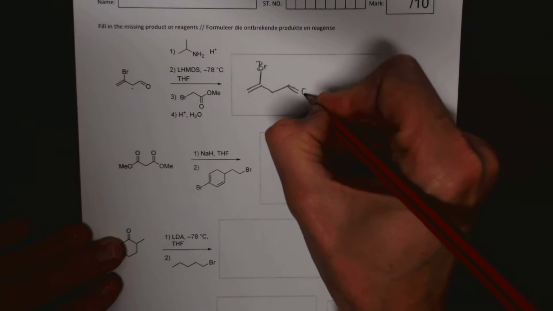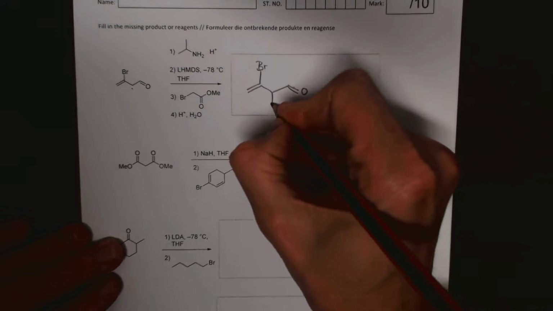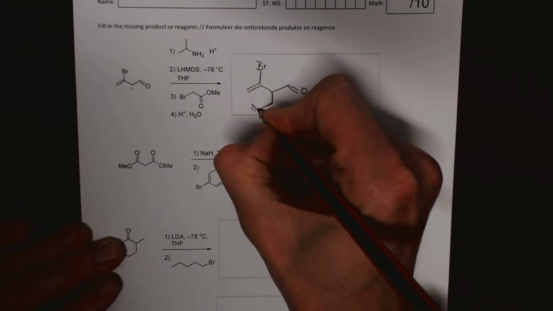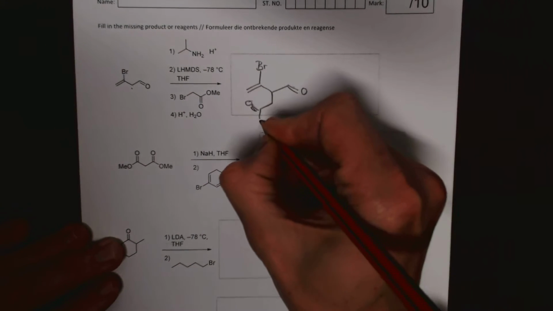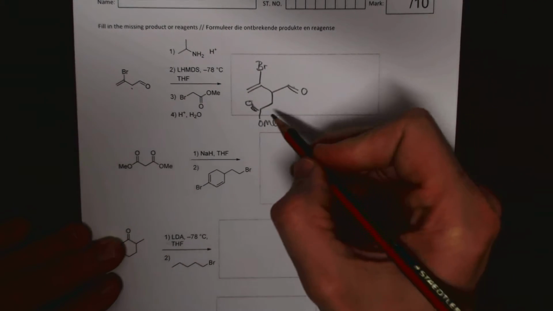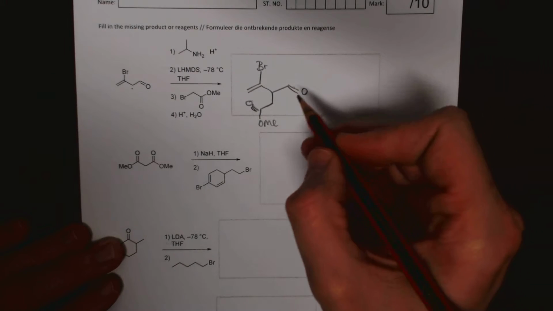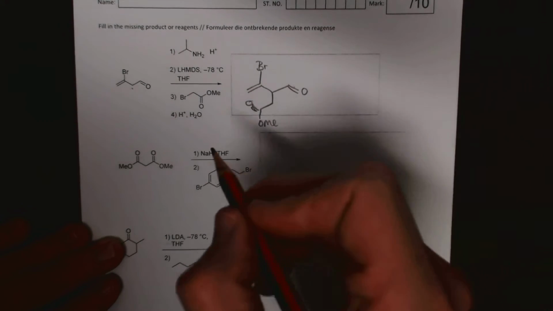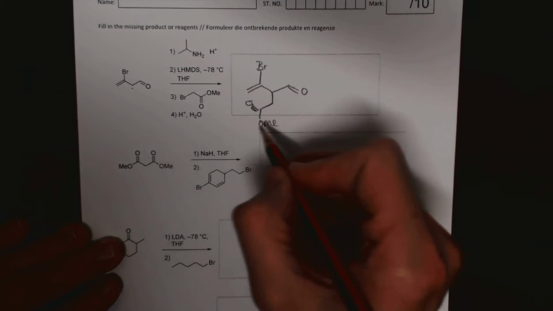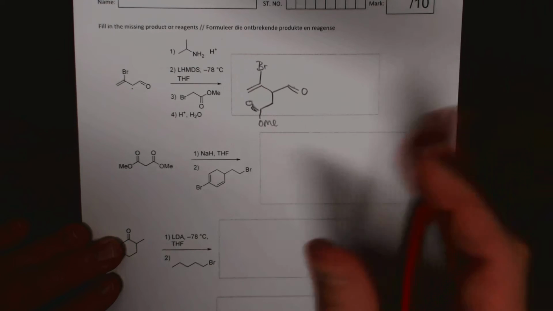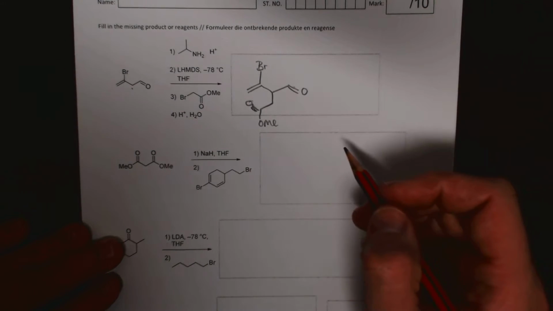We're hydrolyzing back to the aldehyde, and we're going to have this messy here, OMe. All right. So that's the product we get. Some of you hydrolyzed the ester to the acid. That's fine. Esters are fairly difficult to hydrolyze with water and acid, but that's neither here nor there. I would have given you the marks for that.